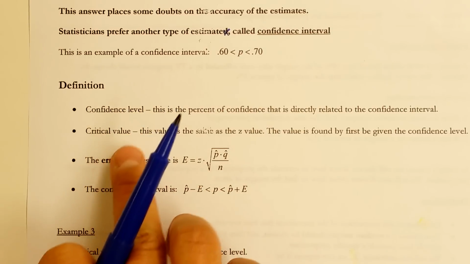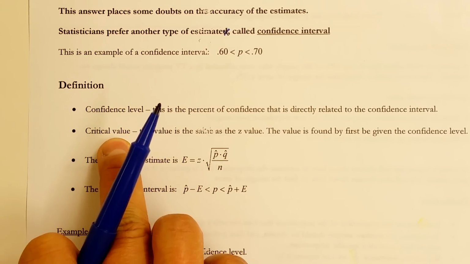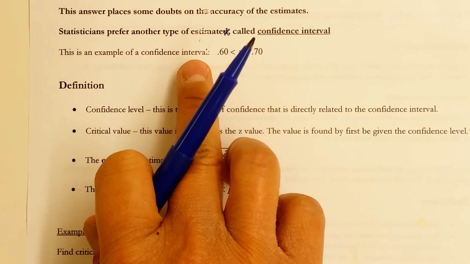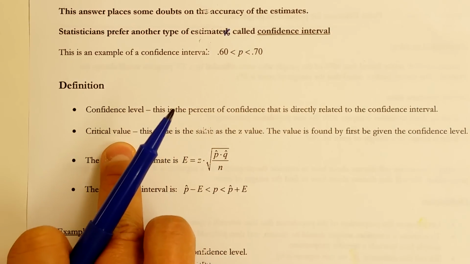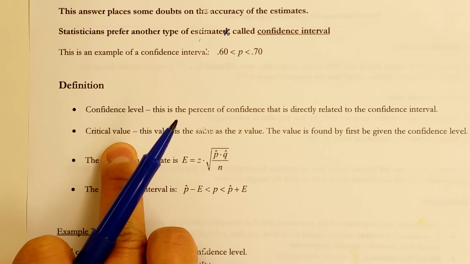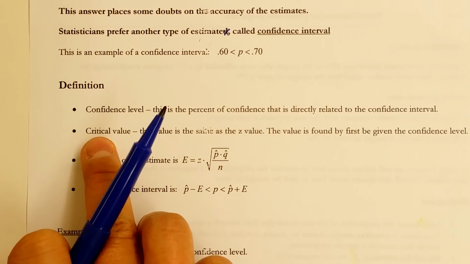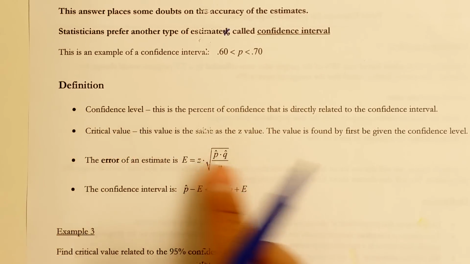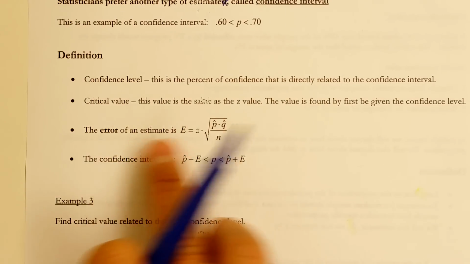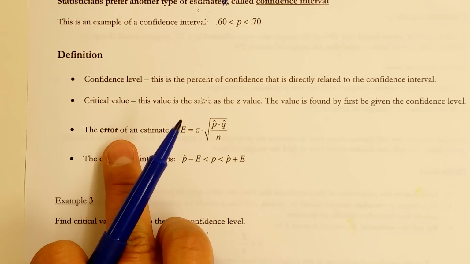Confidence level are related to a critical value. In order to find the confidence interval, we need to know the critical value. Well, the critical value is nothing new, it's just the z-value, but we give it a name, we call it the critical value, so don't let that scare you, okay? And also, whenever we make any estimation, there's always an error, right?